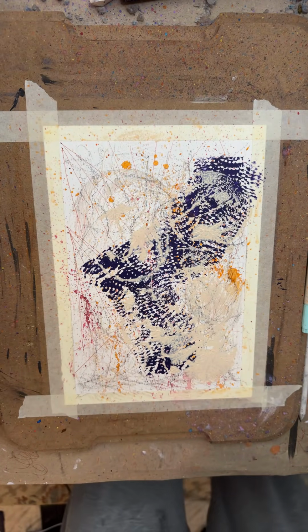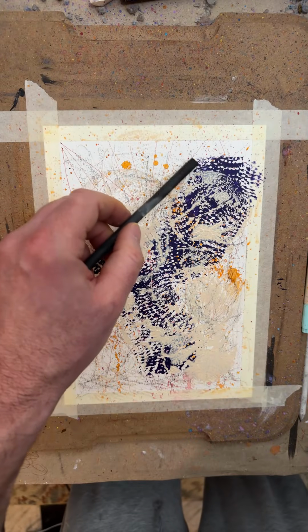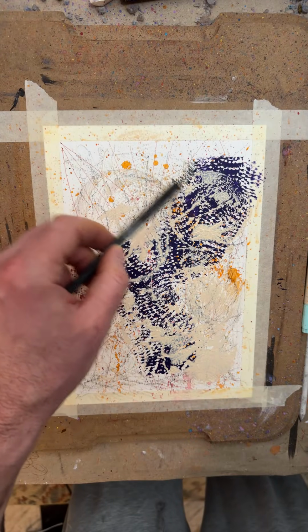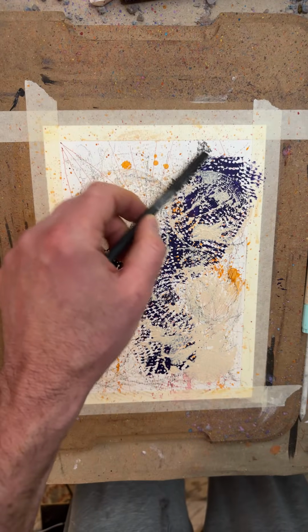Nice and dry. We'll come through with our charcoal once again. Some heavier lines this time.